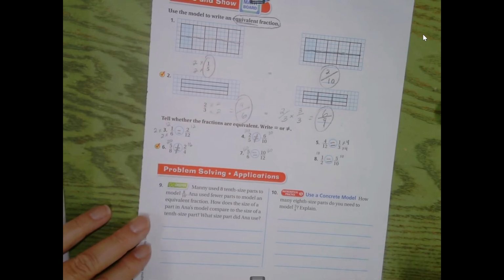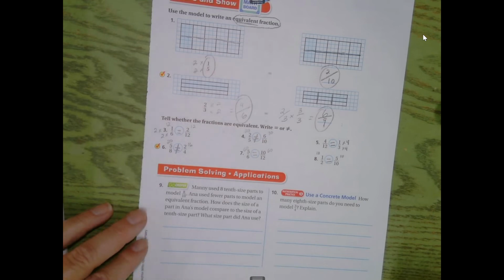Okay, Manny used 8 tenth-size parts to model 8 tenths. Anna used fewer parts to model an equivalent fraction. How does the size of a part in Anna's model compare to the size of a 10th size part? What size part did Anna use?